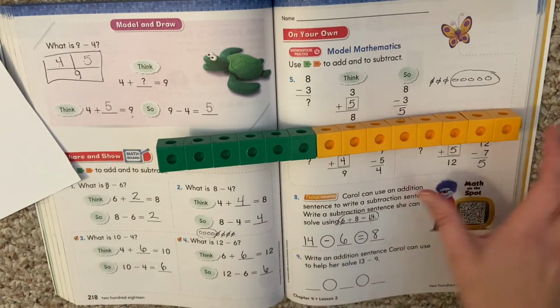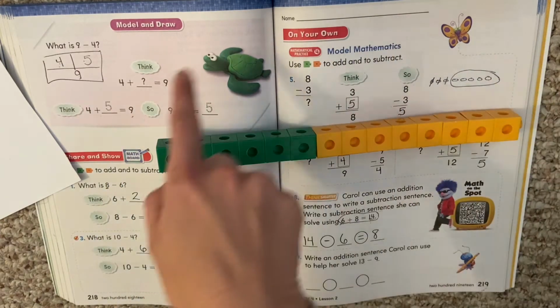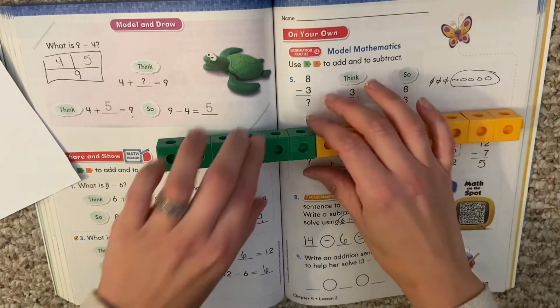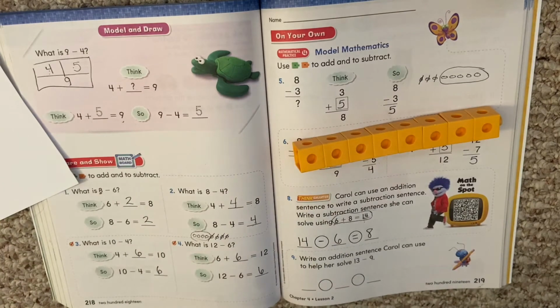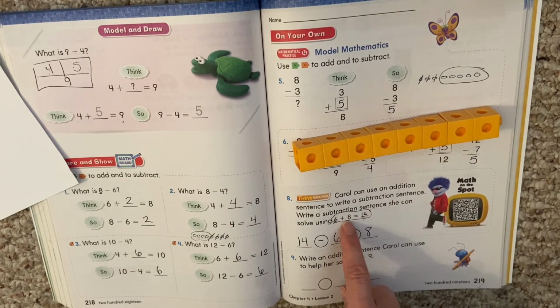But when I do minus, I start with the big number. That big number was 14. If I take 6 away, how many are left? 8, right? Because I'm using my same numbers.